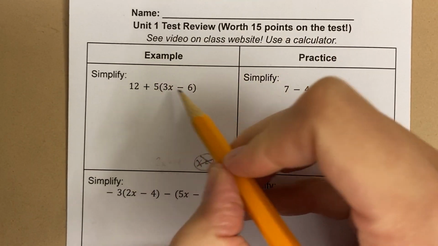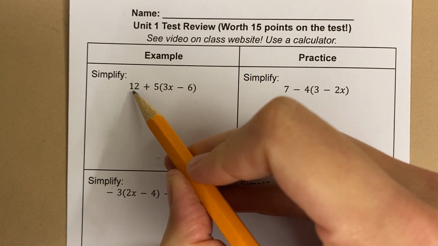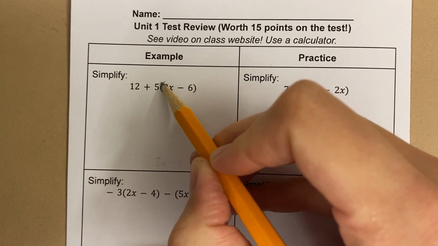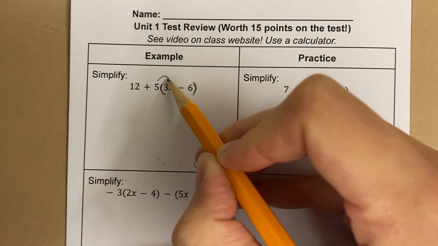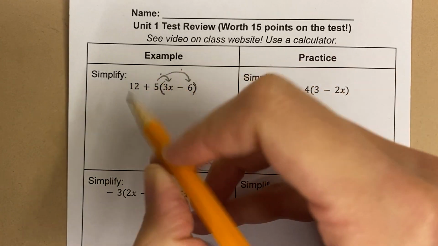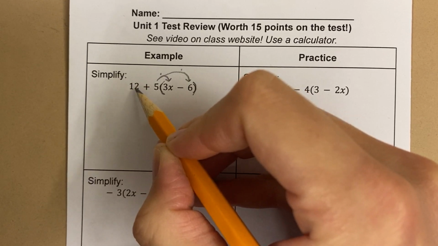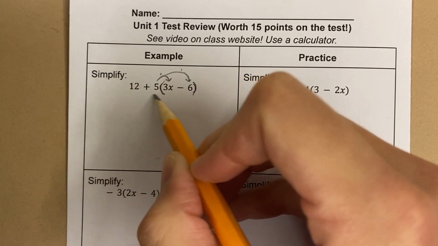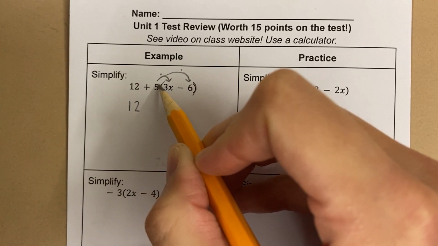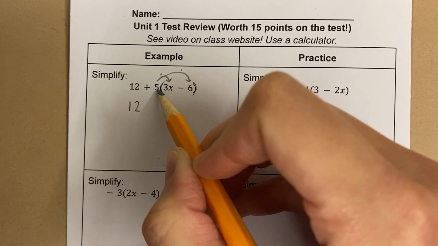Okay, so what can I do first here? I notice I have this constant, there's no variable here. Oh, I notice I have some distributing. I remember that these parentheses mean multiply, so I'm gonna multiply and multiply, right? This is multiplying here, this is called distributing. I'm not multiplying the 12. Notice I'm not adding these two numbers and I'm not multiplying the 12. I'm just bringing it down. Only this 5 is next to the parentheses, that's what I'm multiplying.